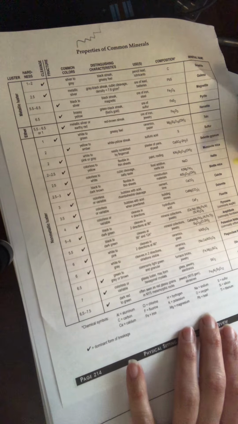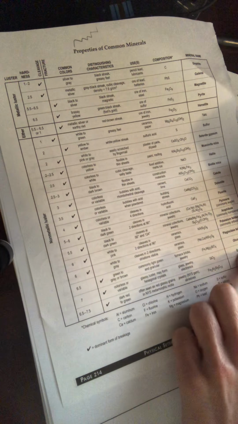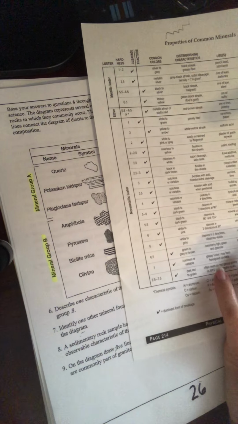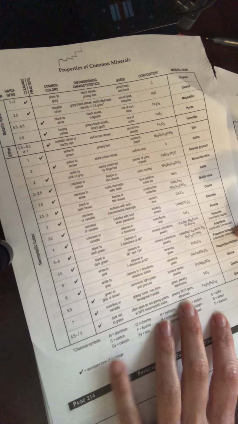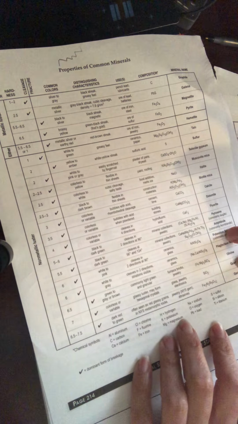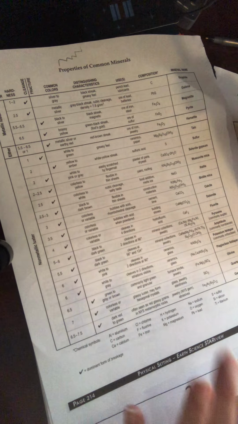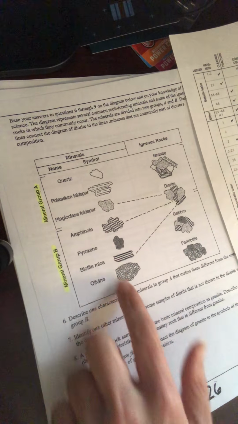You're going to look for quartz, plagioclase feldspar, and potassium feldspar, and figure out how those are different than some of the other minerals, compared to these.